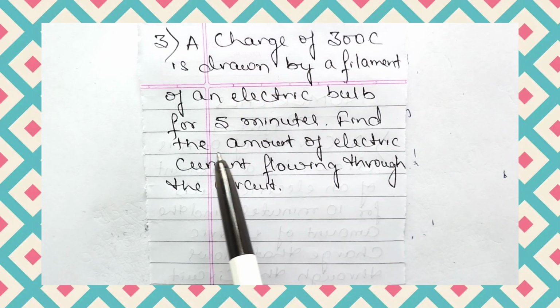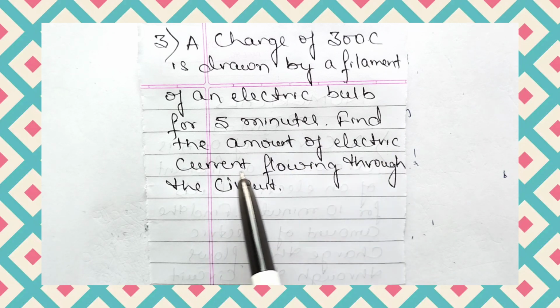5 minutes. Now we have to calculate, find the amount of electric current that is flowing through the circuit.